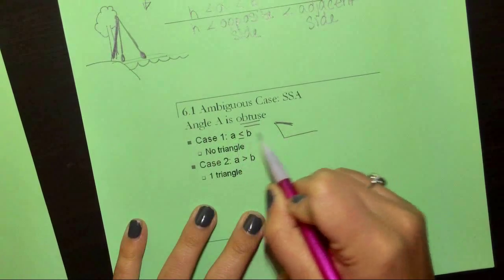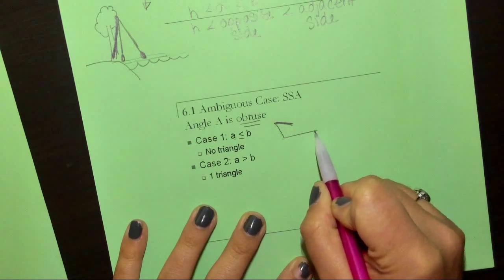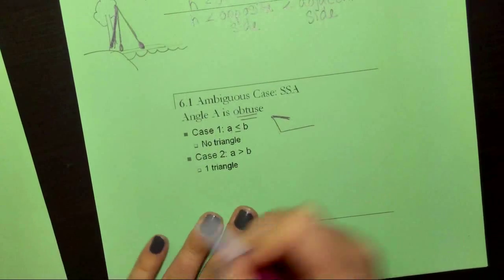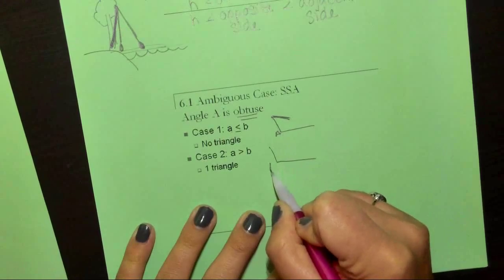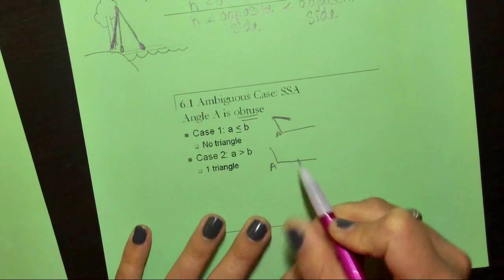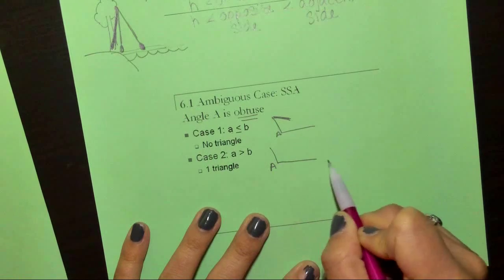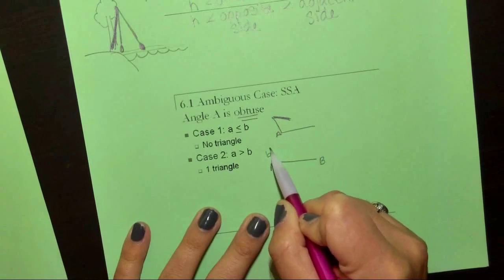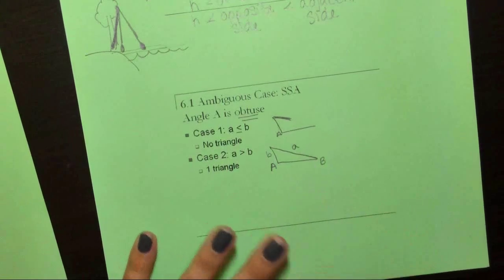So your side A is less than the length of your side B, and it won't be able to connect down here to make a triangle. Case number 2 is when that side A across from your obtuse angle A is longer than side B in order to create a triangle.